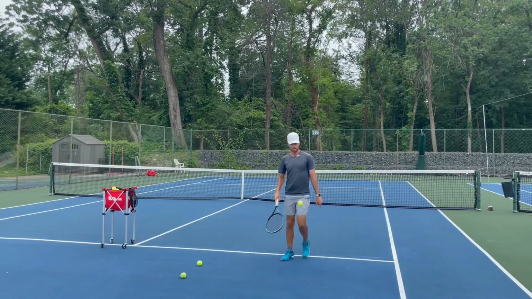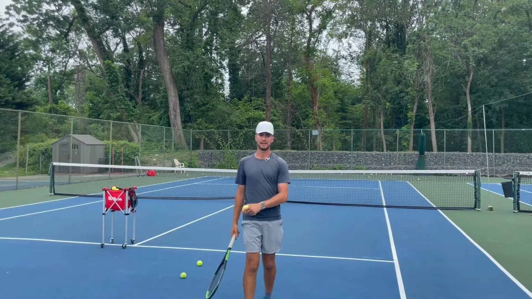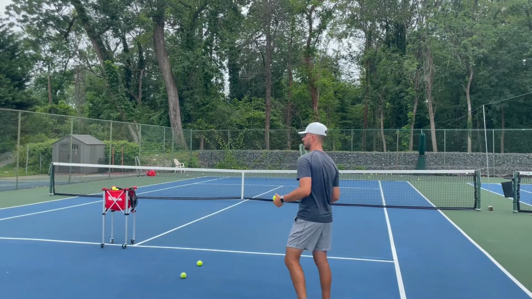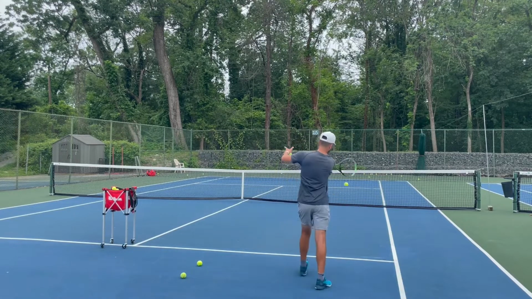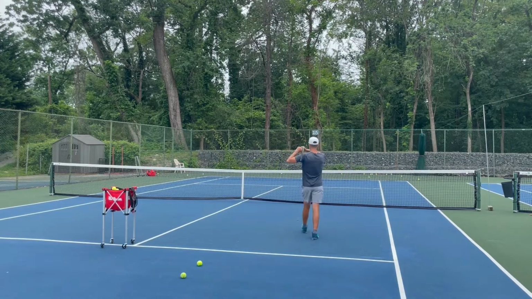Let's do 2 more, all right? So I need to play with more topspin there, right? I hit the ball long. So right here we are. So I'm going to hit, and again, I keep on moving forward. My body weight does not stop going forward, all right?